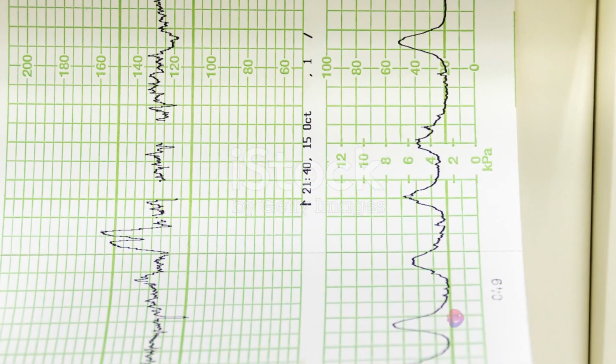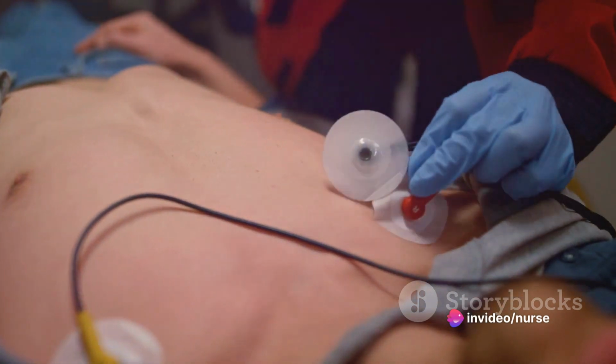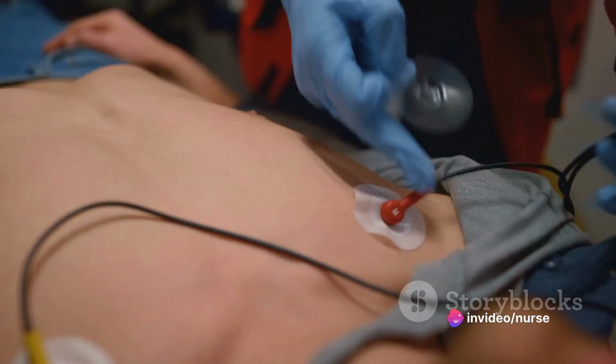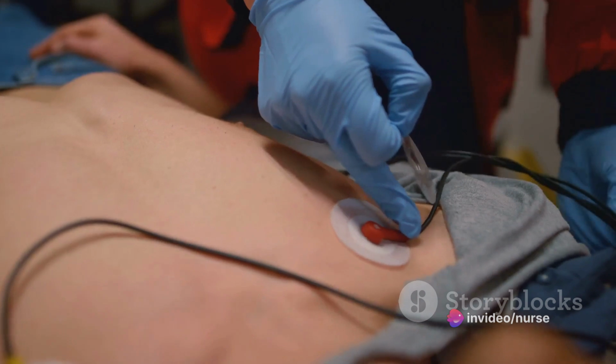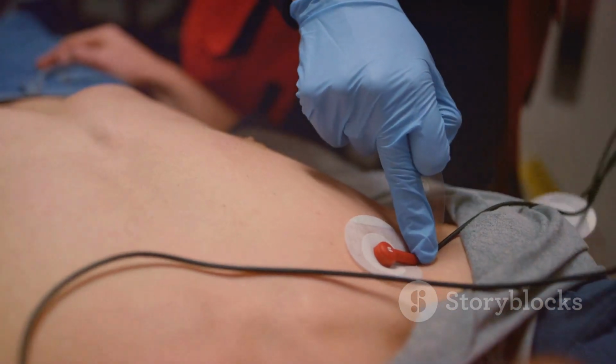Firstly, familiarize yourself with the ECG paper. Standard ECG paper speed is 25 mm per second, and the voltage calibration is set at 10 mm per millivolt. This means the height of the ECG waveforms is measured in millimeters and corresponds to a specific millivolt value.